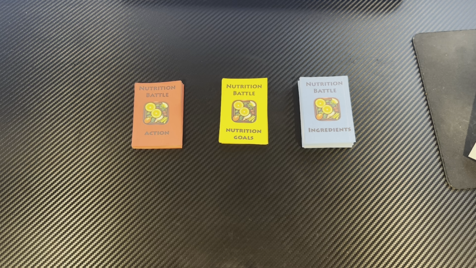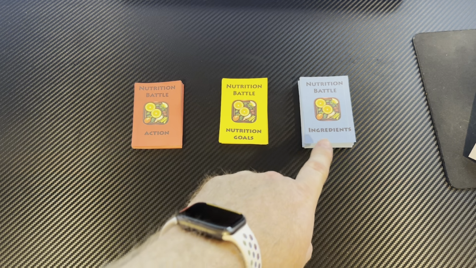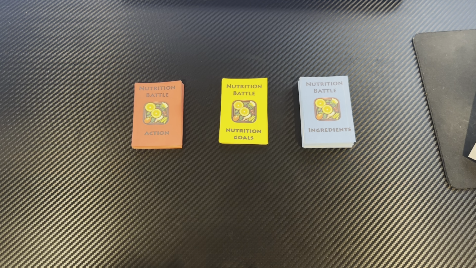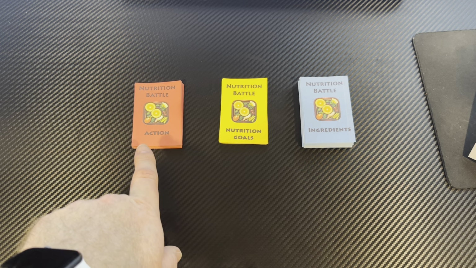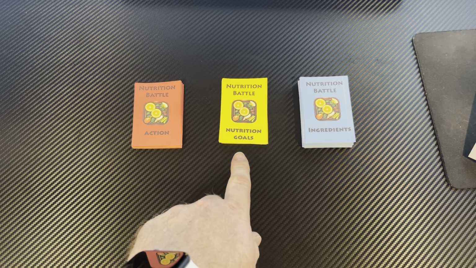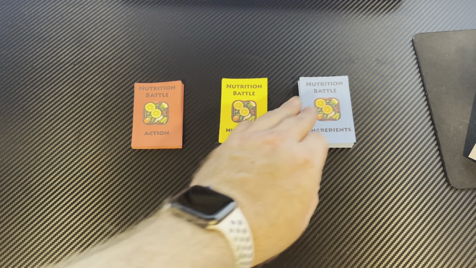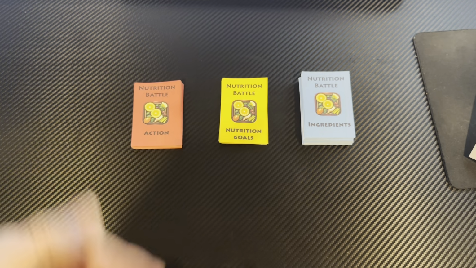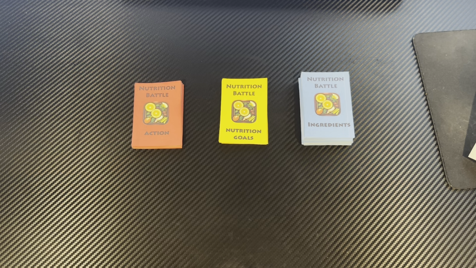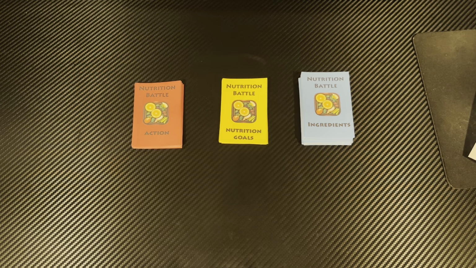As far as the game art, it consists of 3 types of cards: the caloric ingredient card, which is just shortened to ingredients, an action card, which is this one, and the nutritional goal cards. So the caloric ingredient card, or the ingredient card, basically features various food items along with their caloric value in the form of points. I figured it would be easier to just do points on a scale of 1 to 10.